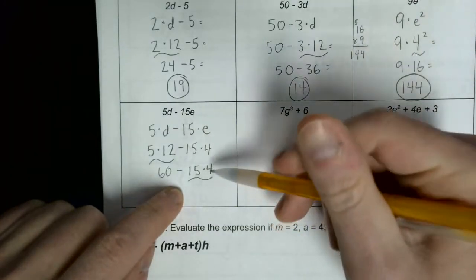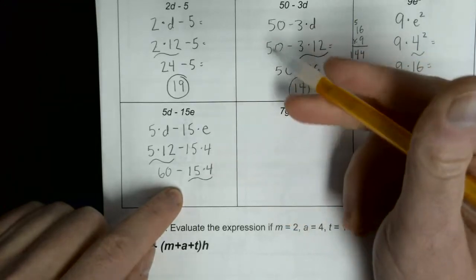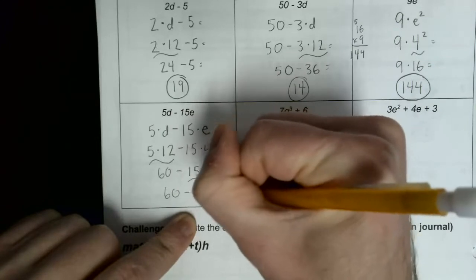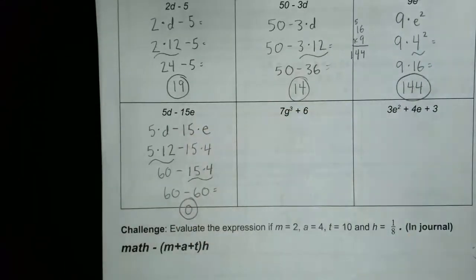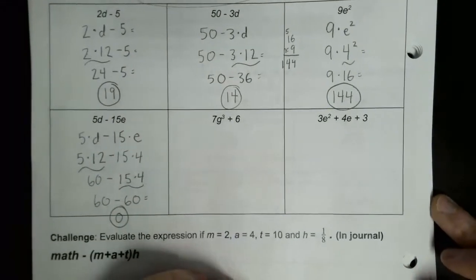Now, 15 times 4, 15 times 2 is 30. So 15 times 4 would be double that, which would be 60 as well. So this is 60 minus 60, which would be 0. That happens. So we got 0 for that one, which is fine. No worries. That happens sometimes. Didn't expect that, though.